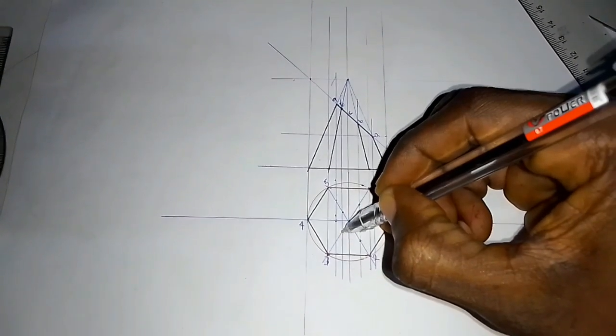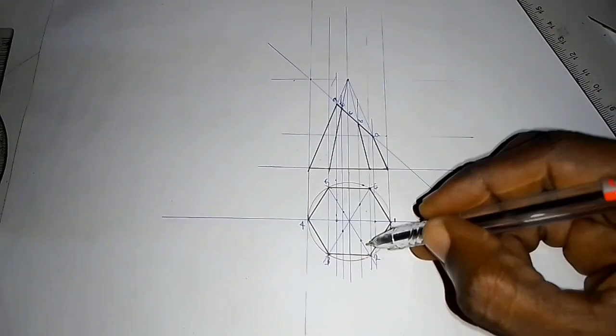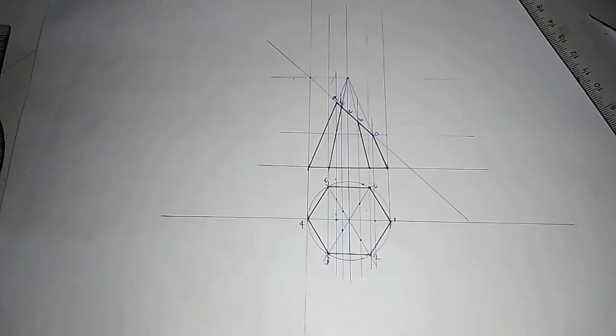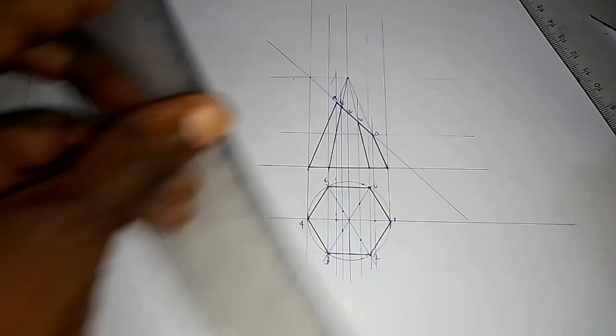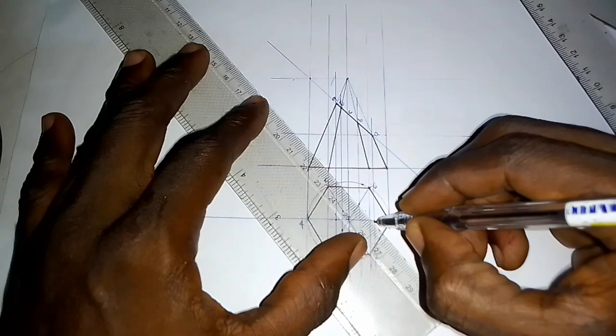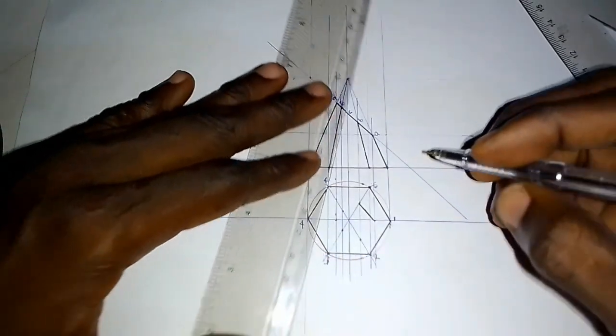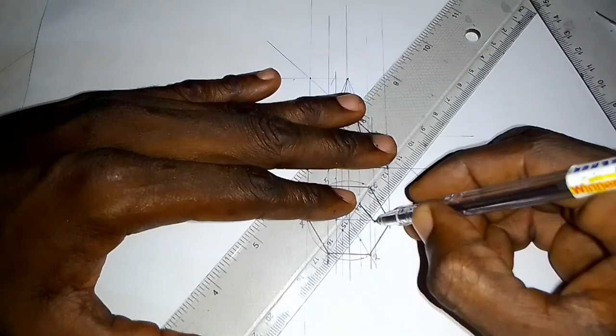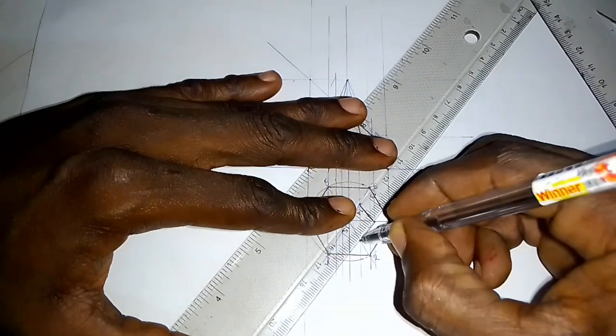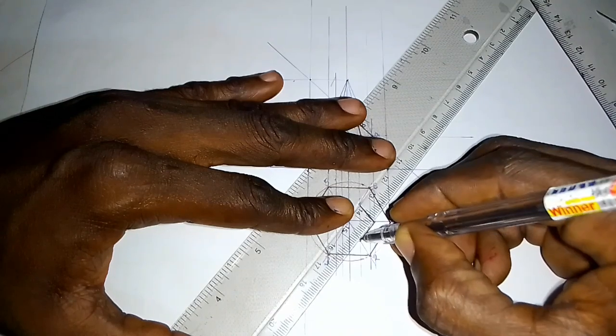So the next thing we are going to do, we connect the lines, not with your French curve now, but just with a straight line, like this.